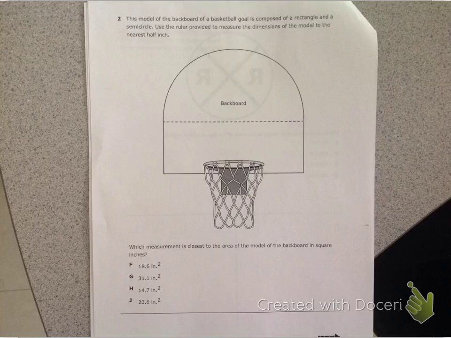Okay, next one. The model of the backboard of a basketball goal is composed of a rectangle and a semicircle. Use the ruler provided to measure the dimensions of the model to the nearest half inch. Which measurement is closest to the area of the model of the backboard in square inches? So again, I'm looking for area. I've got two shapes here. We've got a rectangle, and I've also got a semicircle, or a half circle.